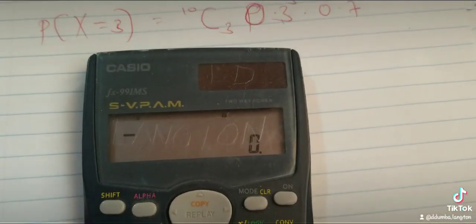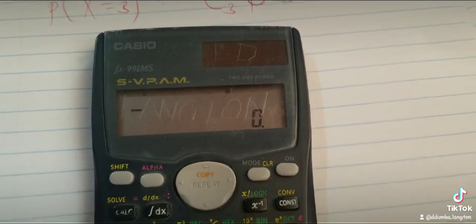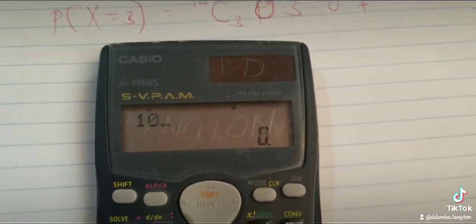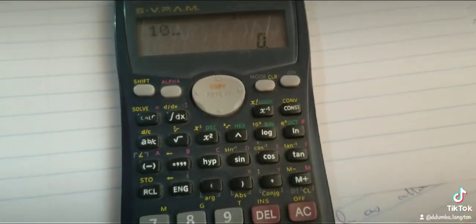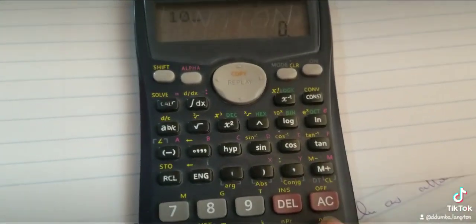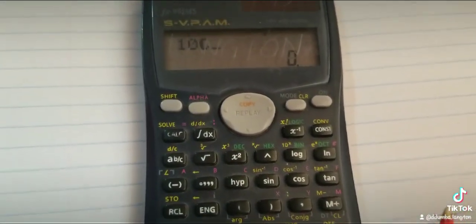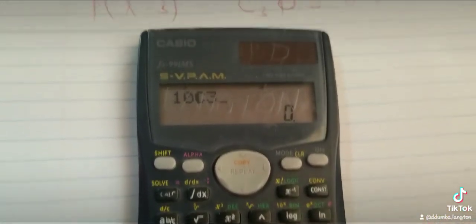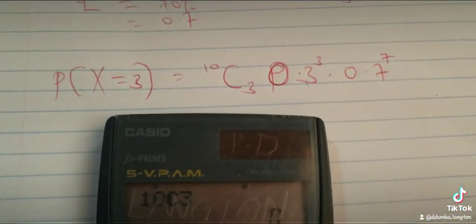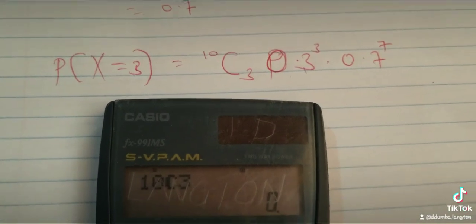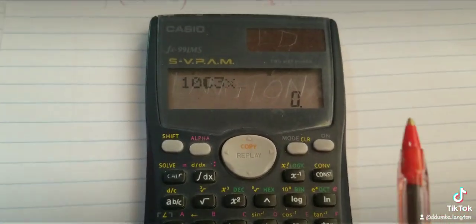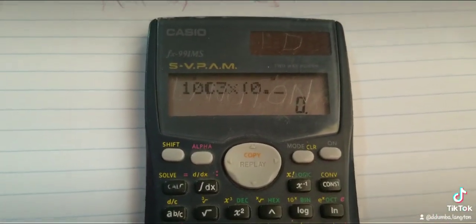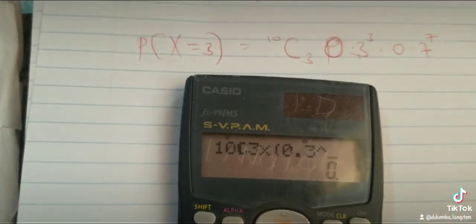So if this is your calculator, we are learning how to press 10 combination 3. You press 10, then for combination you press shift and the division sign, then 3. So we have 10 combination 3, then you put a multiplying sign, then 0.3 to power 3.